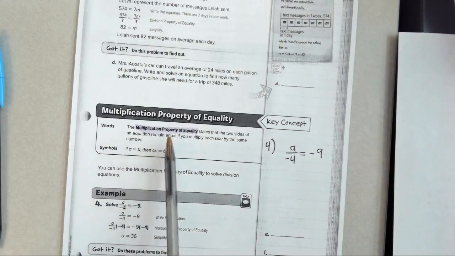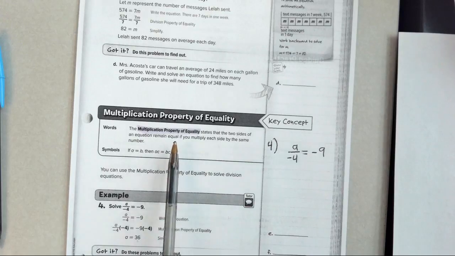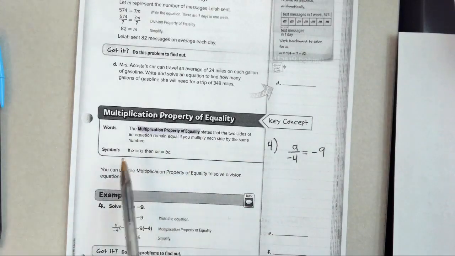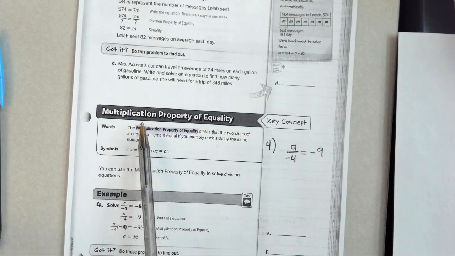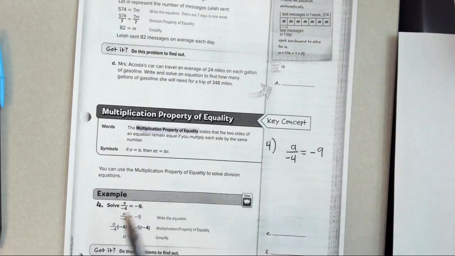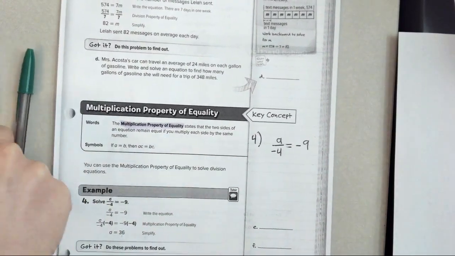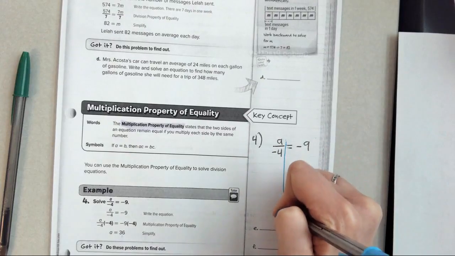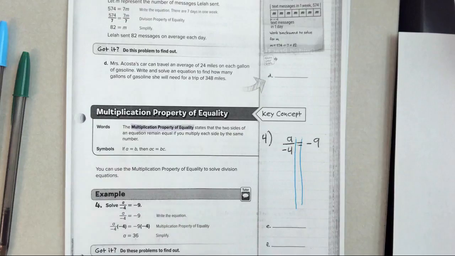So, multiplication property of inequality, it's just like the other properties of inequalities in saying that it just means what you do to one side, you have to do to the other. If I'm going to multiply by 2 on one side, I have to multiply by 2 on the other side. So, here's example 4. Remember, first step, always railroad tracks. Next thing, here's my variable.